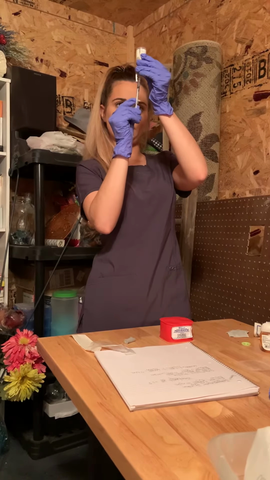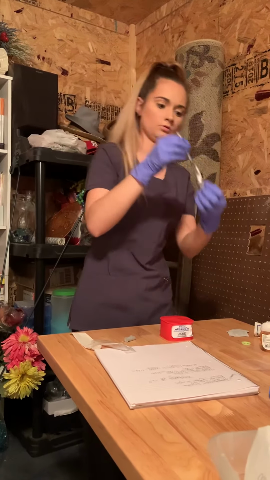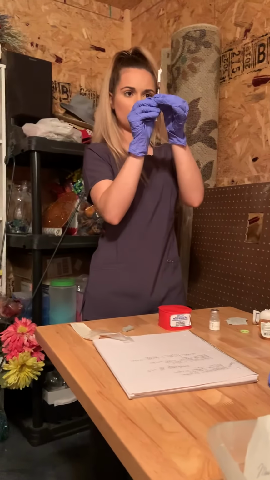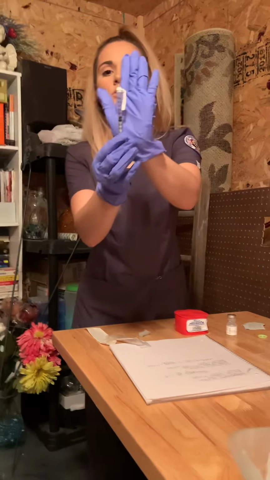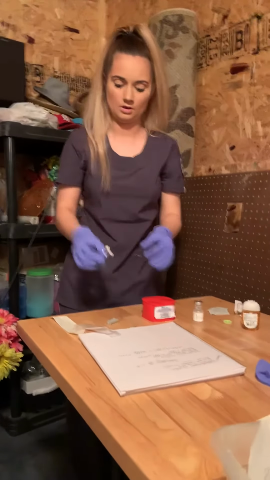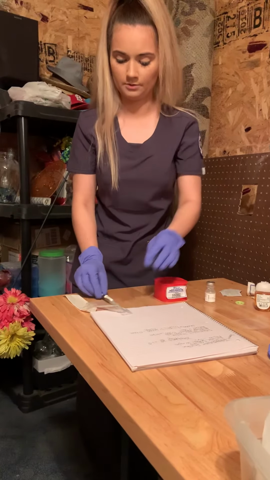You want to keep this eye level as well and at a 90-degree angle. There's no air bubbles in this. If there were, you need to tap them out. And then you will use the scooping motion to recap it.